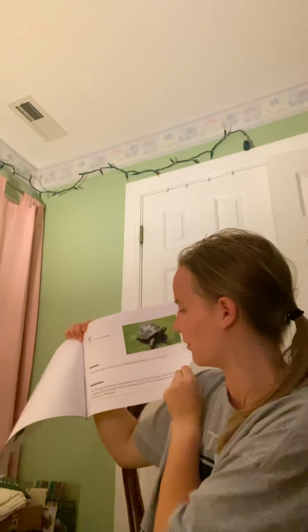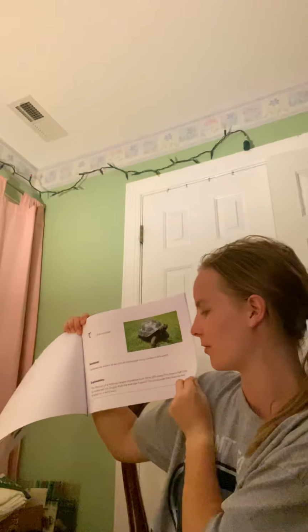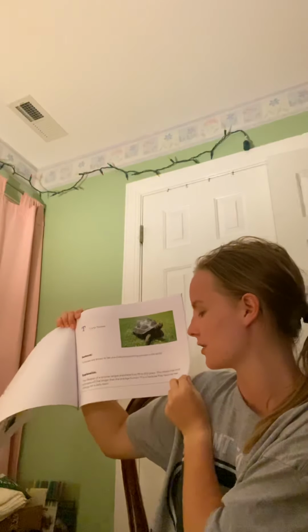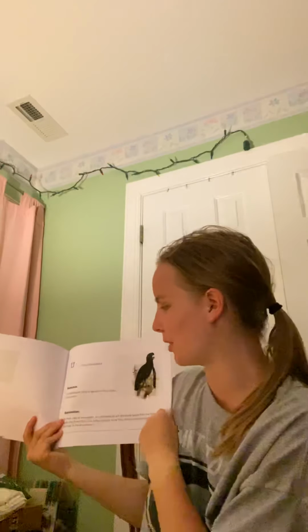T is for tortoise. Tortoises are known to be one of the longest living animals in the world. The lifespan of a tortoise ranges anywhere from 90 to 250 years. This means that most tortoises will live longer than the average human. This is because they require less energy on a daily basis. So since they don't use as much energy, they're not doing as much damage to their body so quickly. So then they get to live for a longer time. Isn't that awesome?